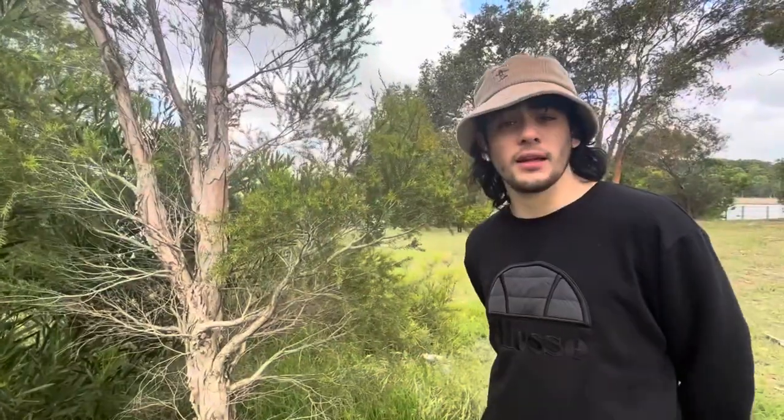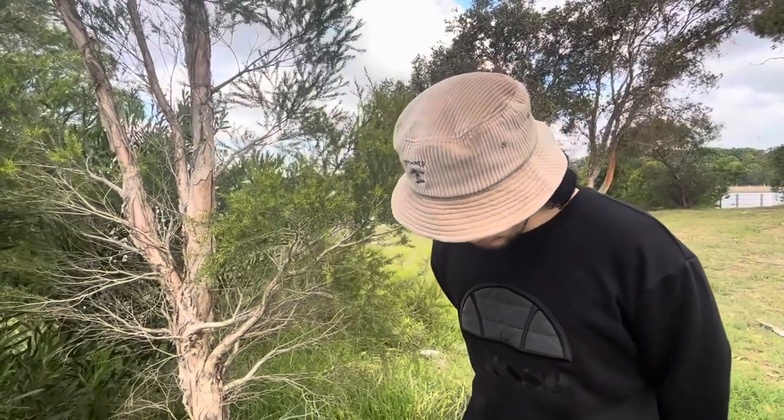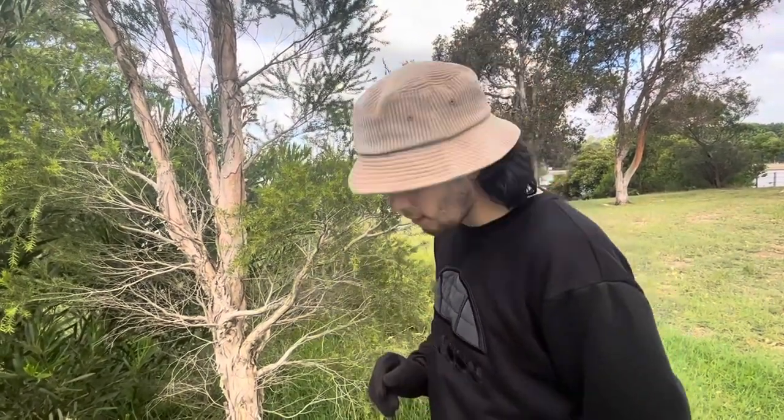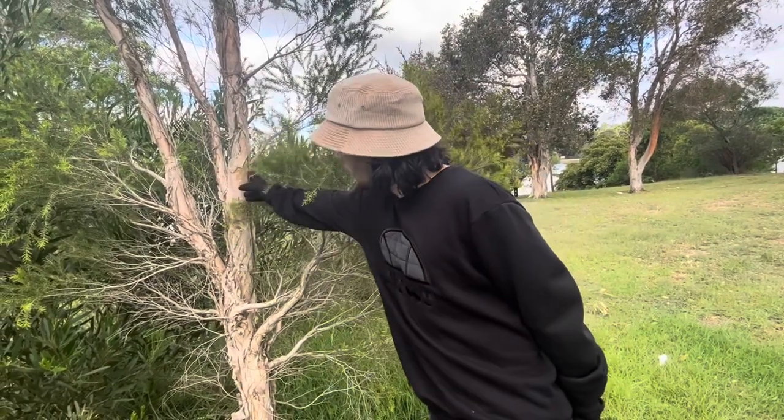Our next native plant is the Melaleuca linariifolia. This is part of the Myrtaceae family. Its common names include narrowleaf paperbark or tea tree. Endemic to Australia, this plant is a small tree. It can go up to about 7 meters tall. It's also characterized by its bushy crown and whitish papery bark, which is where it gets its name from.